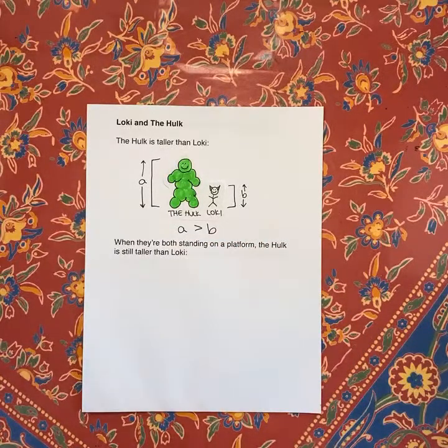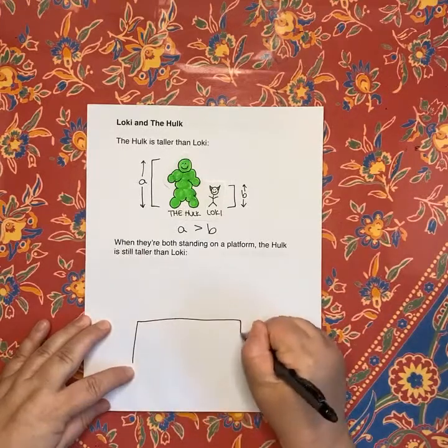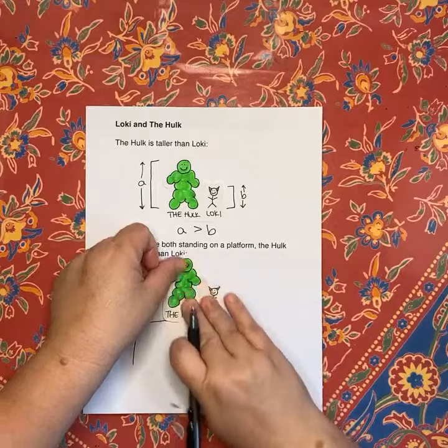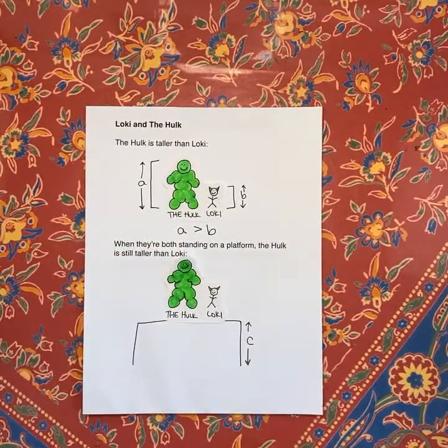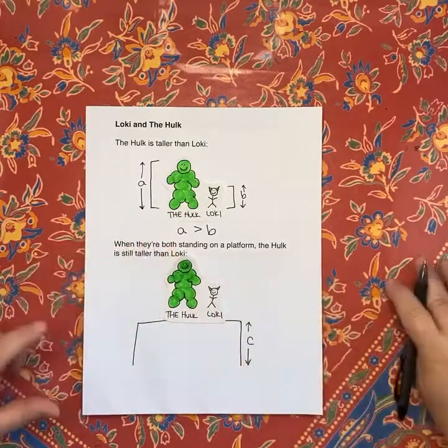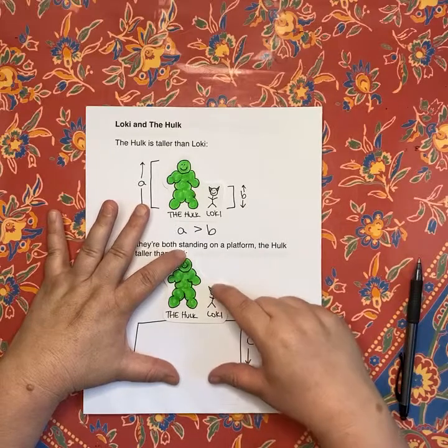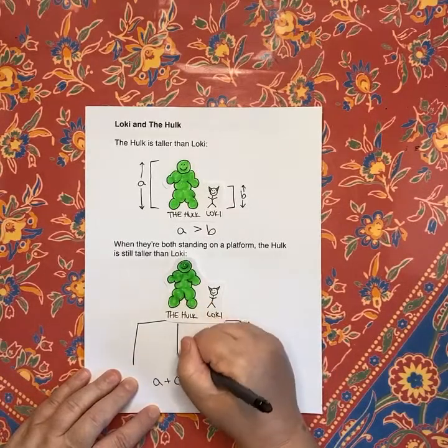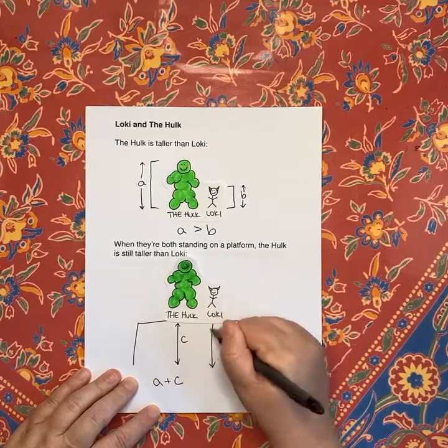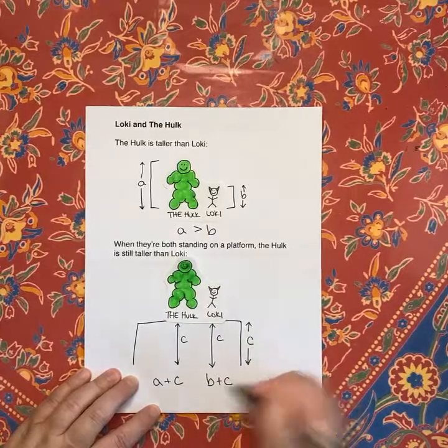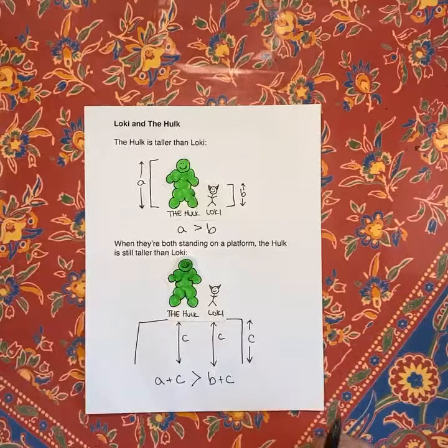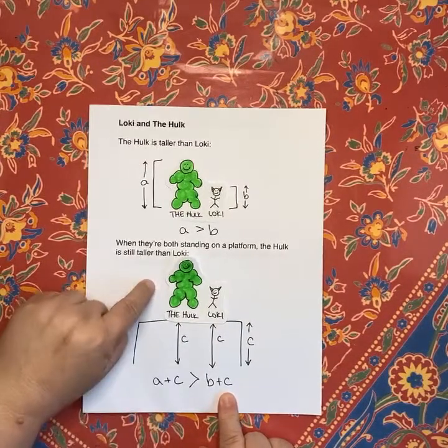Now, I want to look at how their heights change according to what happens. For example, if they are both standing on a platform, and I'm going to say this platform is C high. Here we go. There they are, both standing on the platform. And I claim that the Hulk is still taller than Loki, even when you take the whole height. So the Hulk plus the platform is still taller than Loki plus the platform. In other words, A plus C, this distance is C, and this distance is also C, and B plus C. A plus C is still greater than B plus C. B plus C is smaller than A plus C.